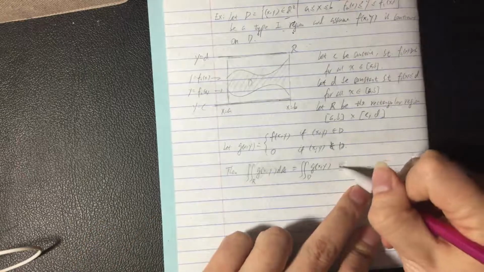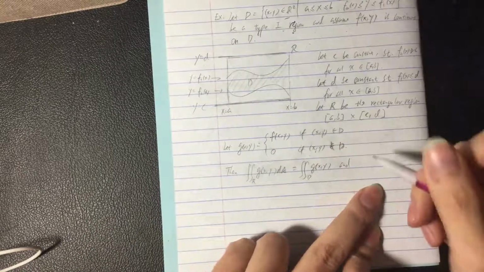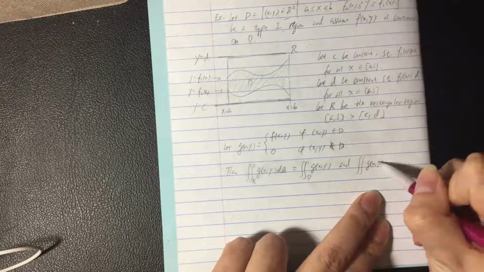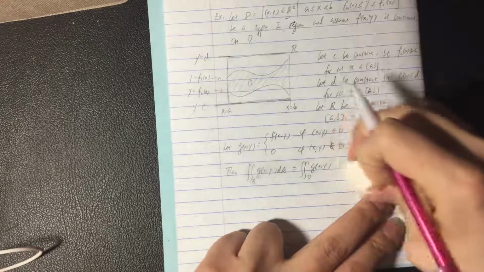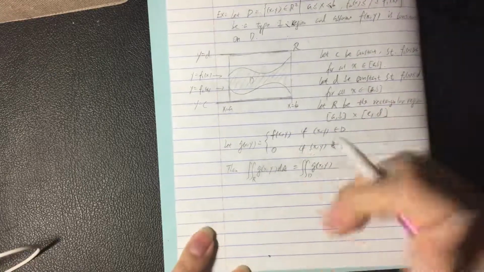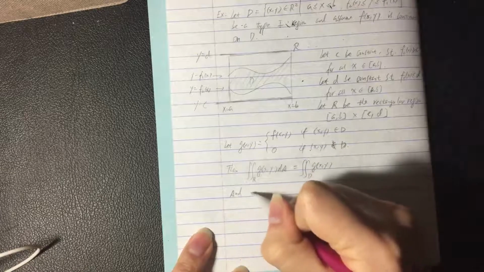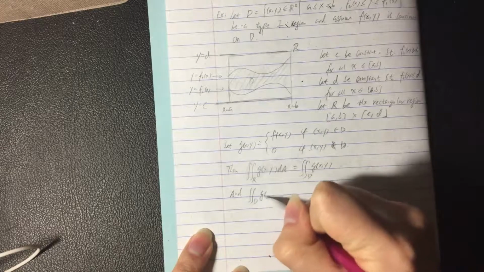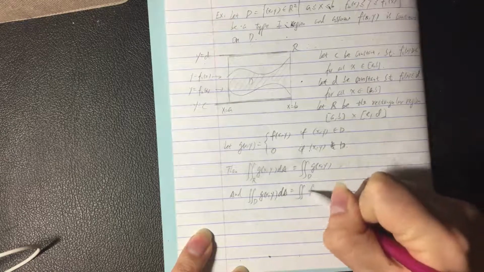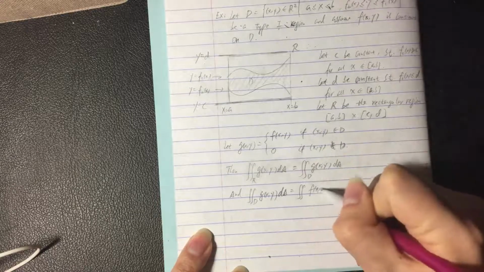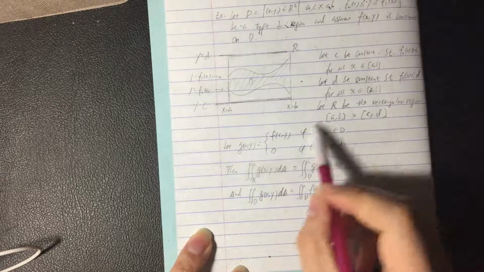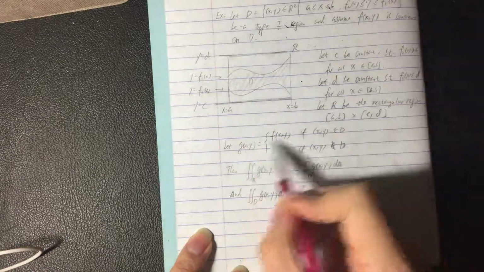A second thing, by this definition, the double integral of g of x,y over region D must be the same as the double integral of f of x,y over region D, since in this region D, f and g are the same.